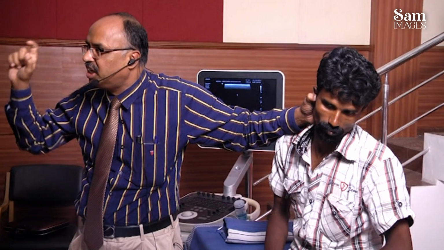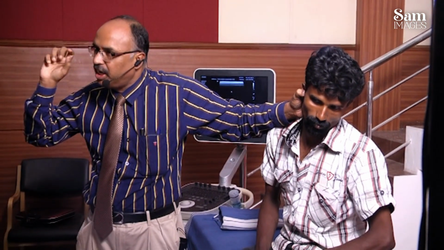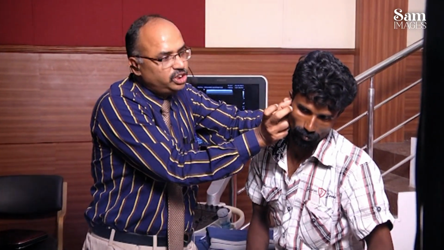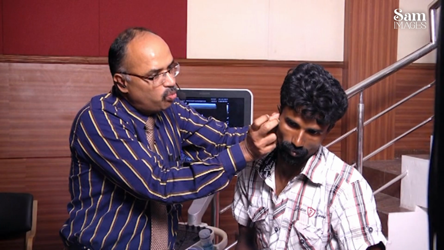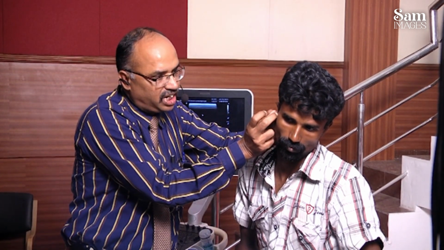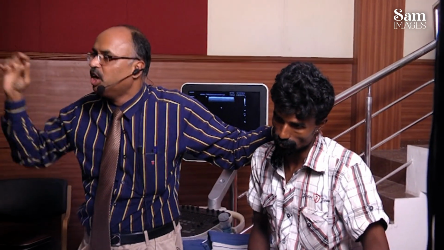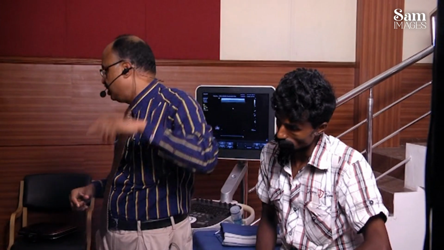Then I will apply a lot of gel. That is the most important thing. You have to apply a lot of gel there and keep the transducer like this, longitudinally, with more of your transducer coming over the tragus of the ear. That is what you have to do. When you keep it there, you can see the joint space, which I showed in the morning class.